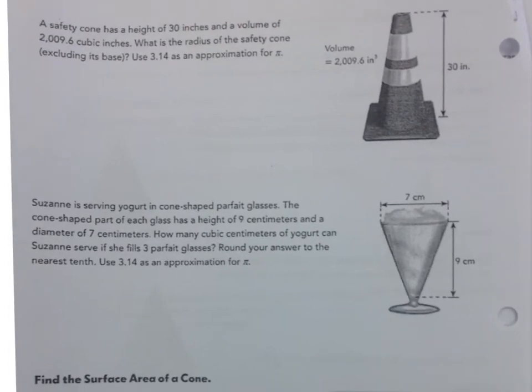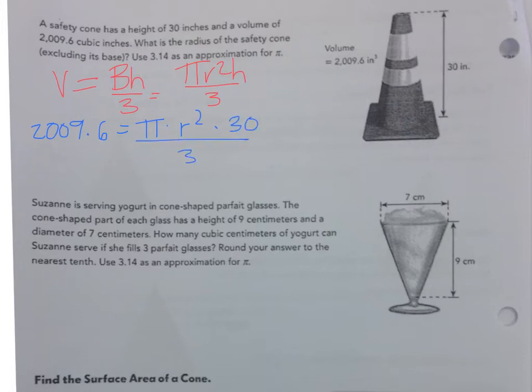So a safety cone has a height of 30 inches and a volume of 2009.6 cubic inches. What is the radius? So this time, like the ones in class today, you have to work backwards. So volume equals area of the base times the height divide by 3. So volume equals pi r squared h divide by 3. So we're going to plug in everything from the problem that we know. We know the volume is 2009.6. We're going to leave the pi symbol. We don't know the radius squared, so we're going to leave that. We know the height is 30, and we know we need to divide by 3.